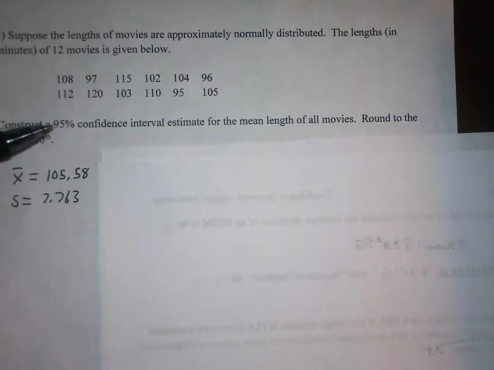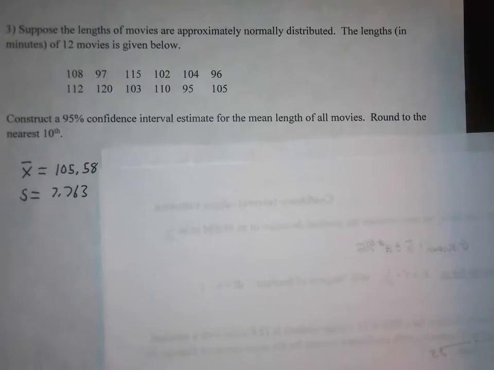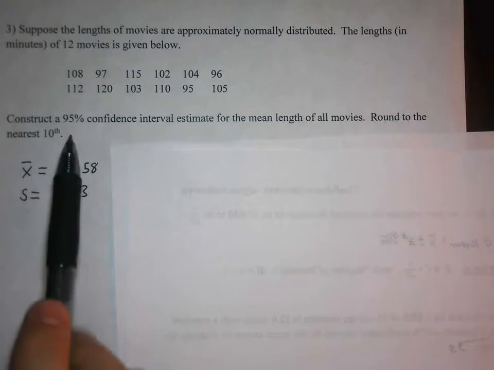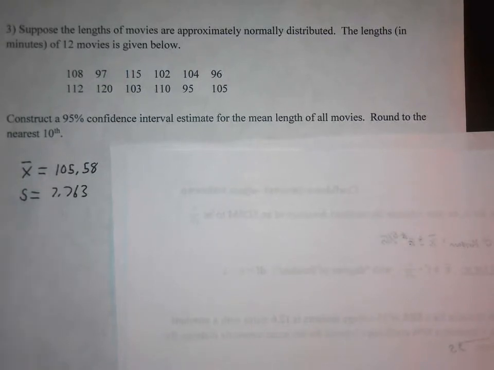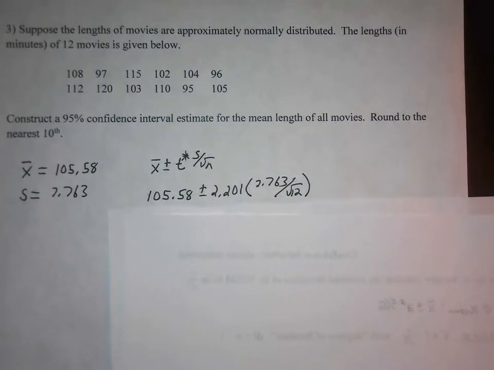Okay, so now the question is the same as the other ones. Construct a 95% confidence interval, knowing that the sample mean is 105.58 and the sample standard deviation is 7.763. And again, with the rounding, here I say round to the nearest tenth, but the rounding isn't the point of doing this. It's the process of it. Generally you don't round till the very last step, so when you substitute your values in, you want to leave like 2 or 3 decimal places before you round.